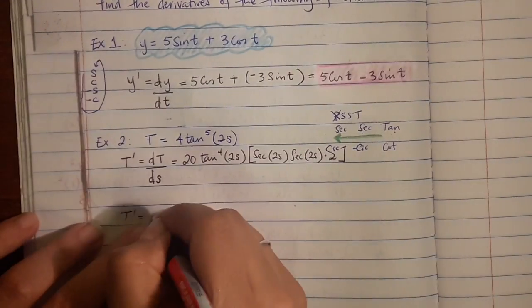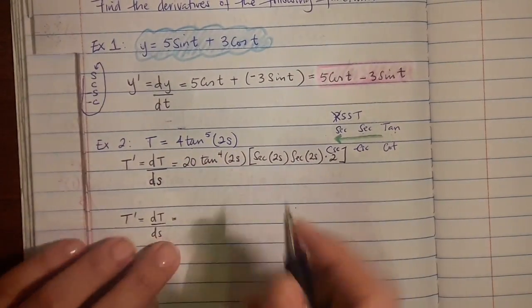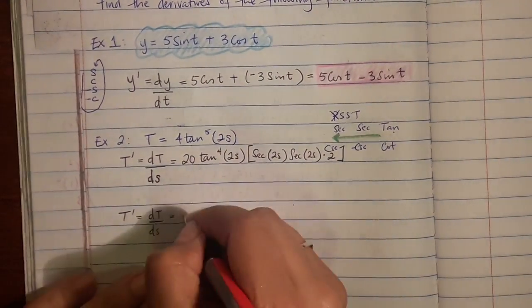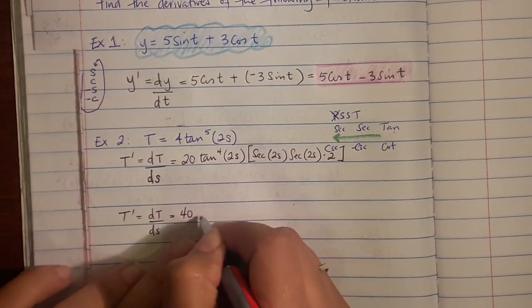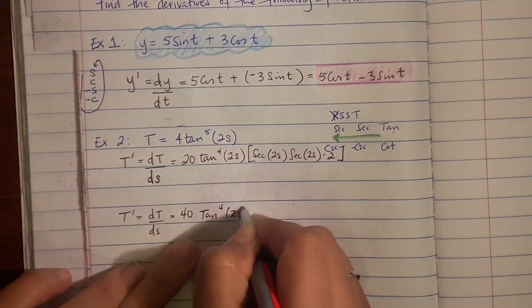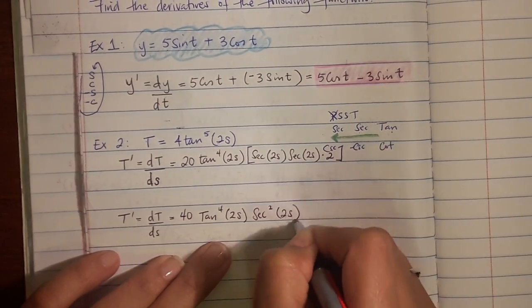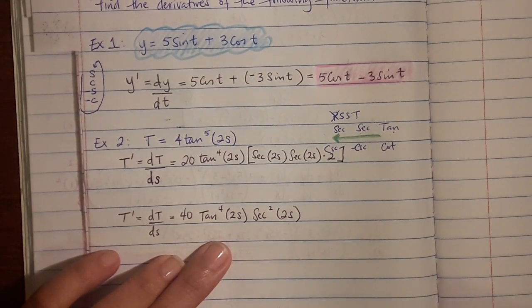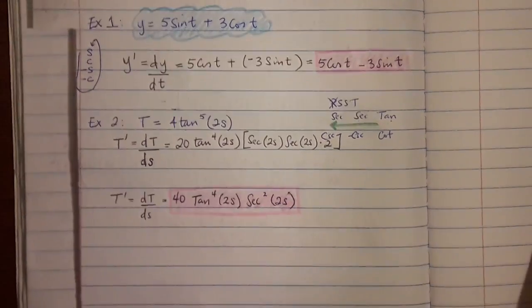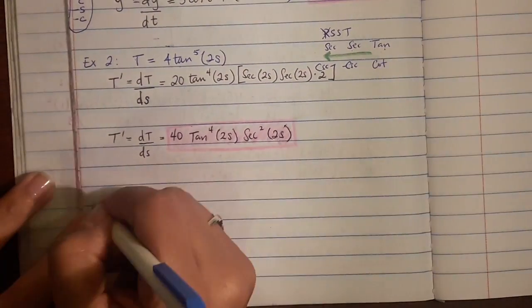Alright, let's simplify this a little bit. So we're going to get 20 times 2, which is 40. So 40 tan to the 4th power of 2s, and then secant squared of 2s. And that's pretty much it. So guys, this is not complicated. The biggest thing is you need to memorize the shortcut.